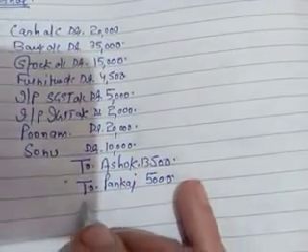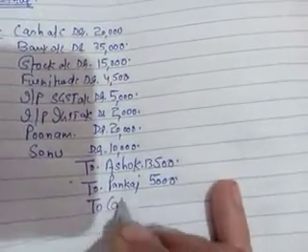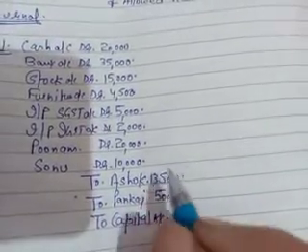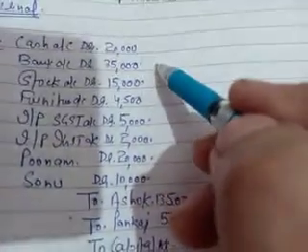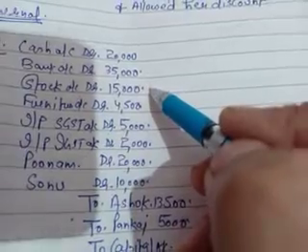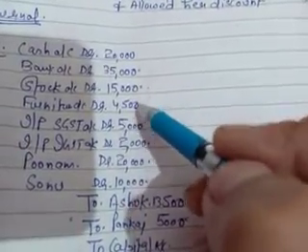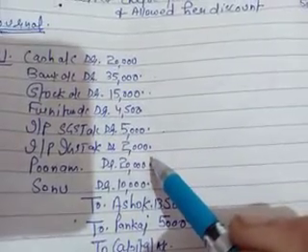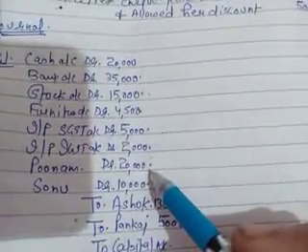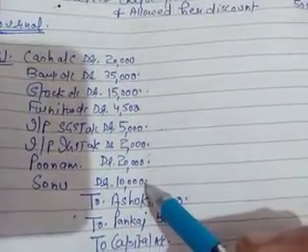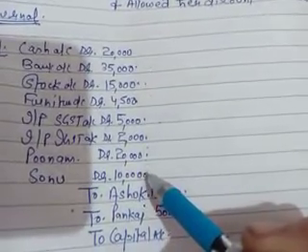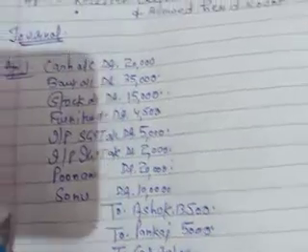Whatever the balancing figure will be, that will be to capital account. Now let's total them. It is 20 plus 35, 55, 55 plus 15, 70, 74,500, 79,500, 81,500, 101,500, 111,500. So total is 1,11,500.